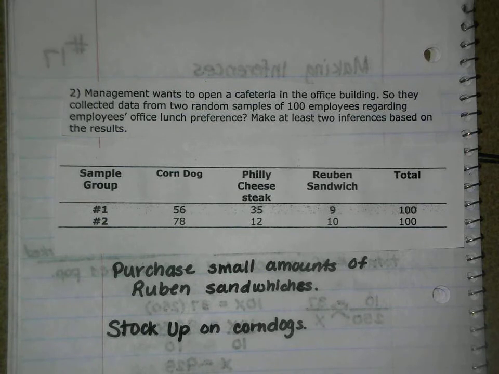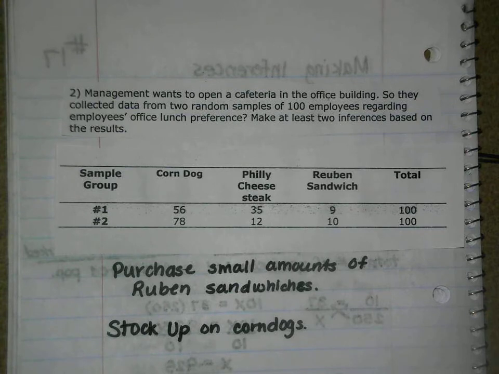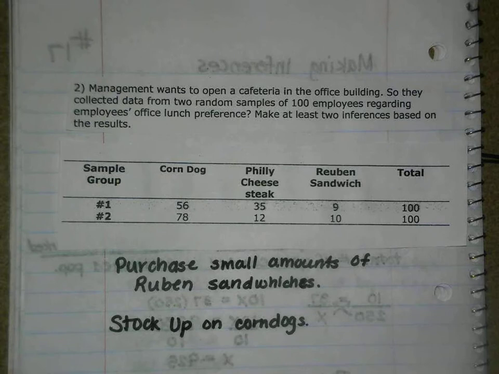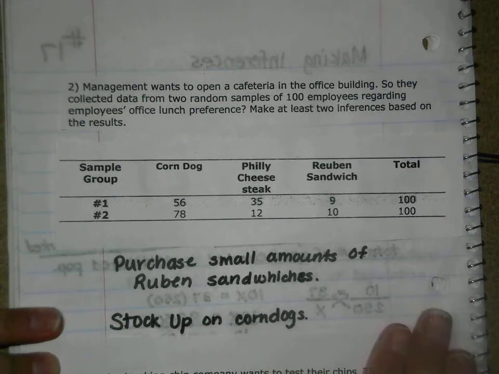Let's do one last one, and that will be the end of it. And then you can get to your homework on drawing conclusions or making inferences. Sometimes isn't it much easier when we use the easier words and leave those fancy words? Inferences, just drawing conclusions from our data.